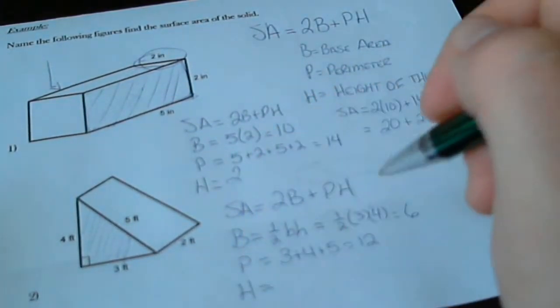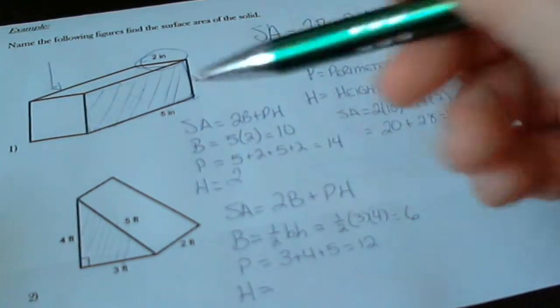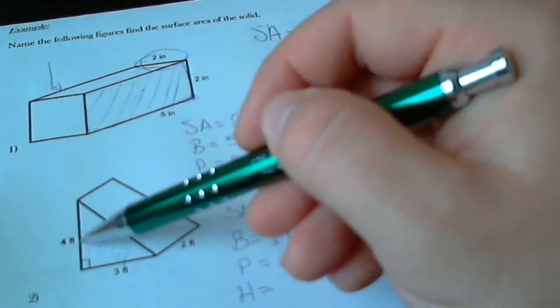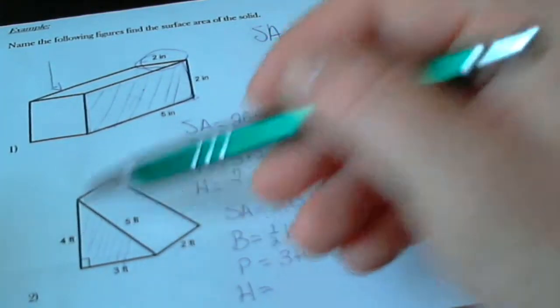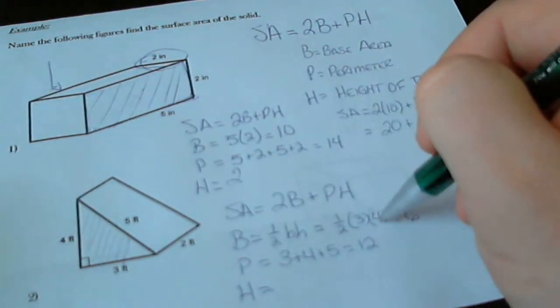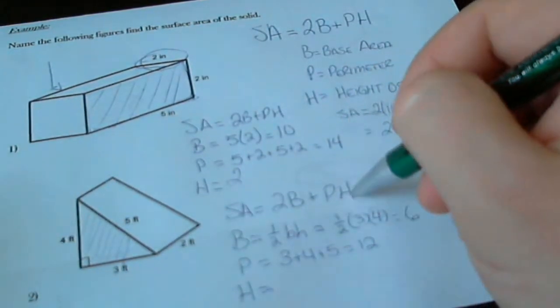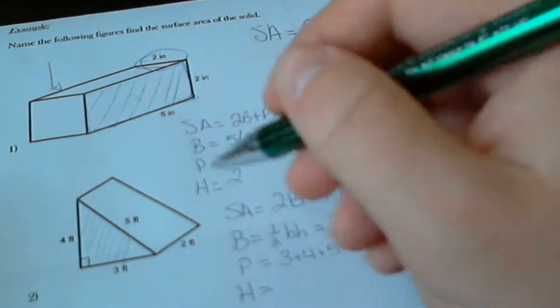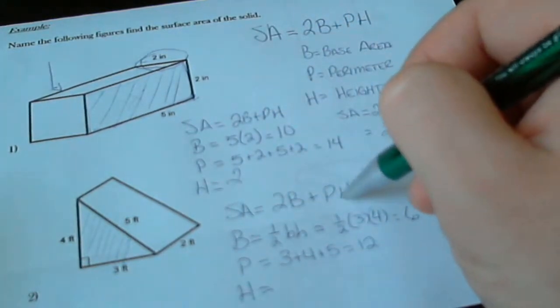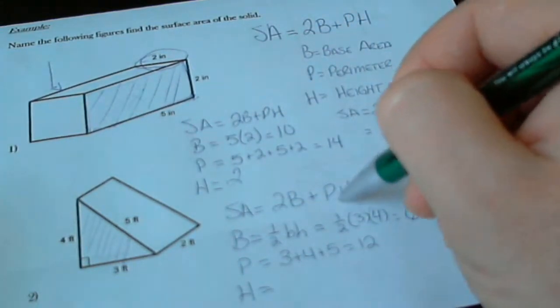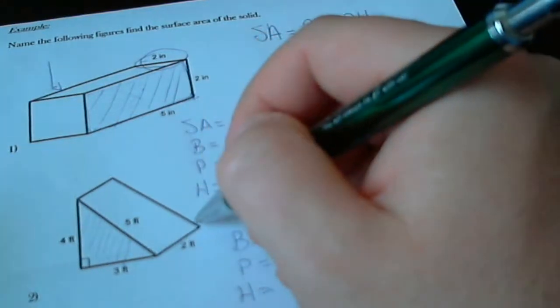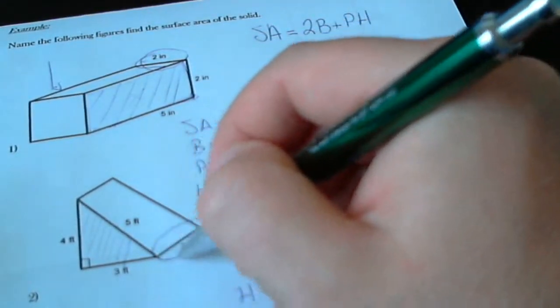Finally, the distance between the two bases. Please don't think that 4 is your uppercase H. Notice it was our lowercase h, but these are not the same thing. The height of the entire shape, or the distance between the bases, is capital H, which is this guy right here.